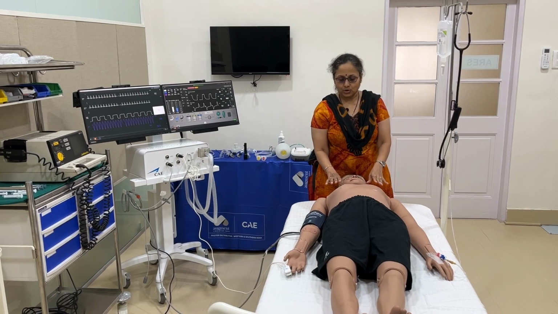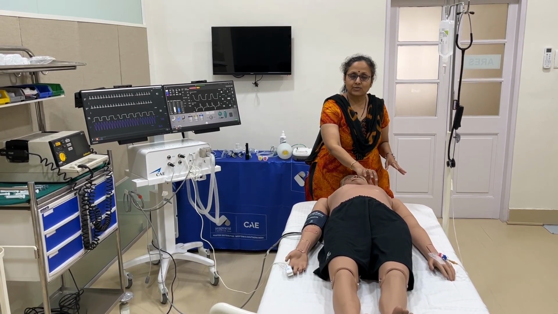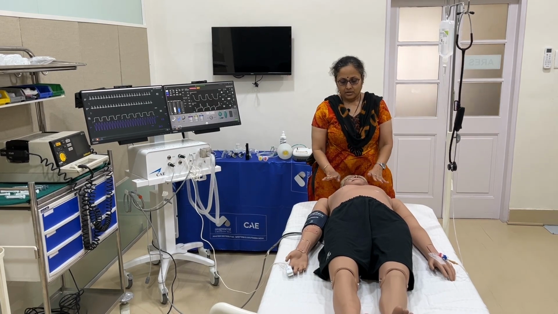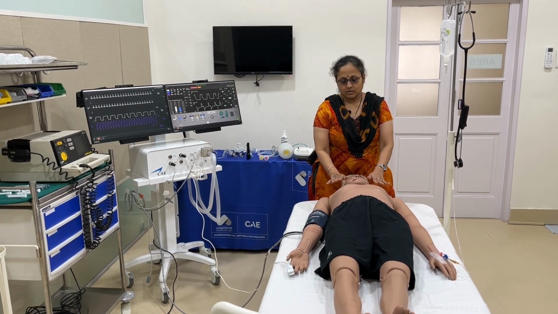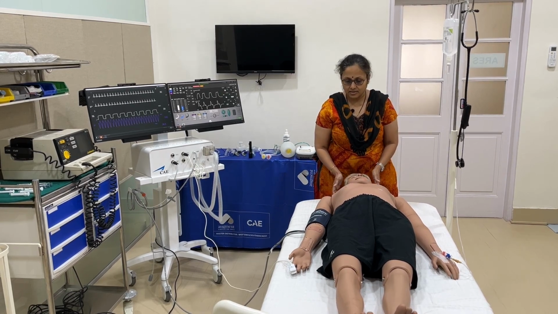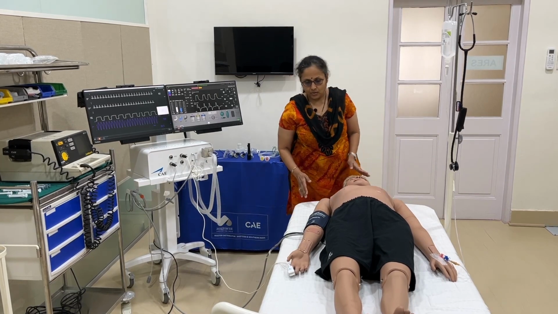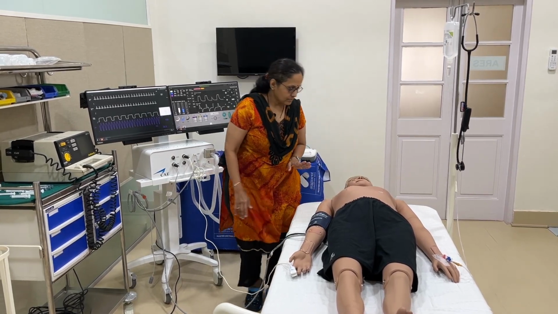We can detect pneumothorax on this, and needle decompression we can do, which has the marking over here, through which we can do the needle decompression. The heart sounds also can be auscultated, bowel sounds can be auscultated in this simulator, as this is a high fidelity simulator.